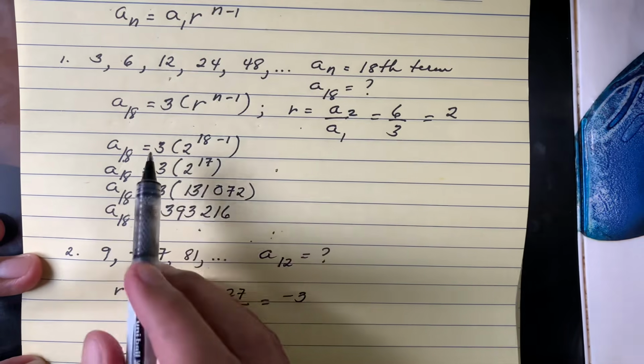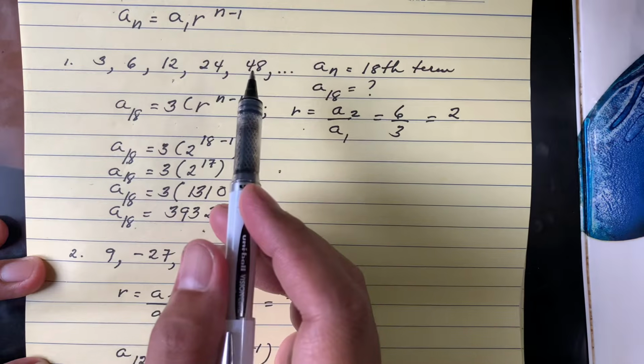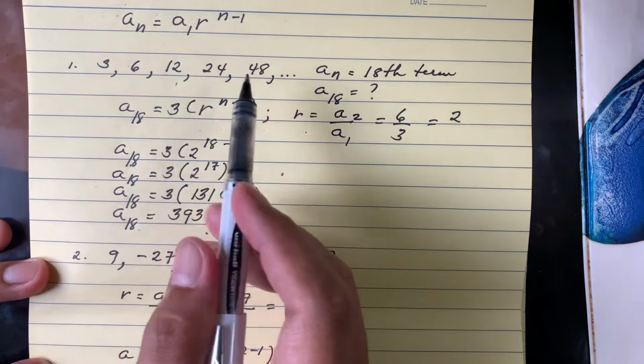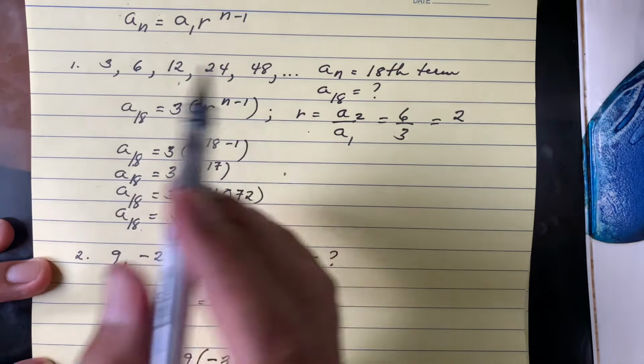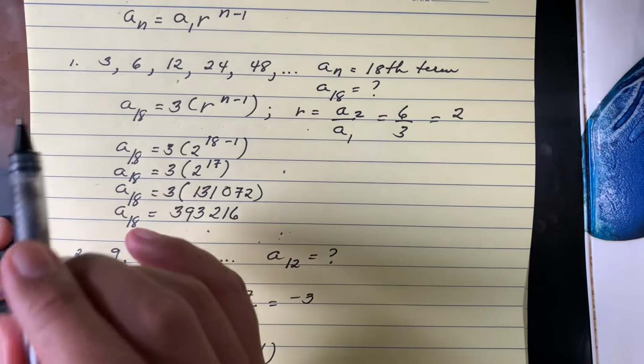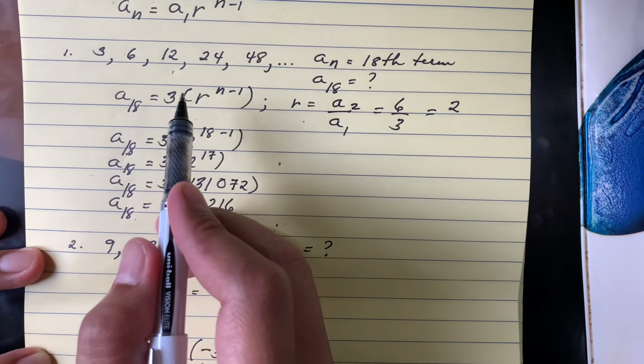And again, a geometric sequence is a kind of sequence wherein the following terms are determined by multiplying the preceding term, or the previous term, by a common constant. And the constant is known to be your common ratio.